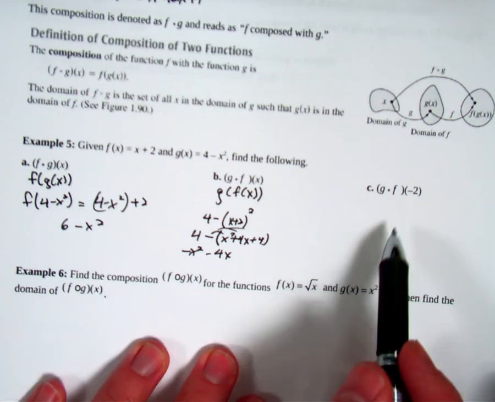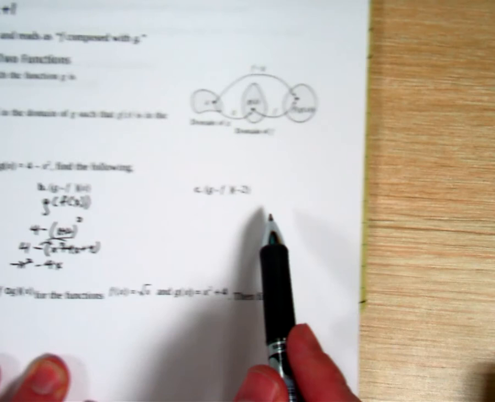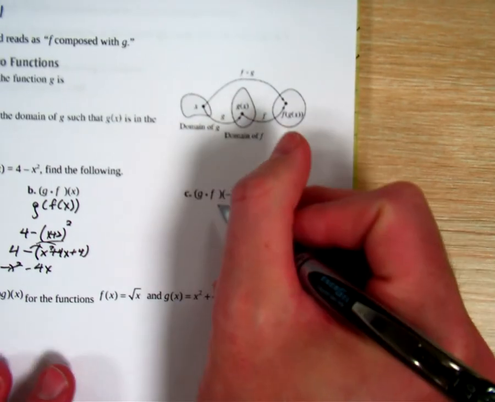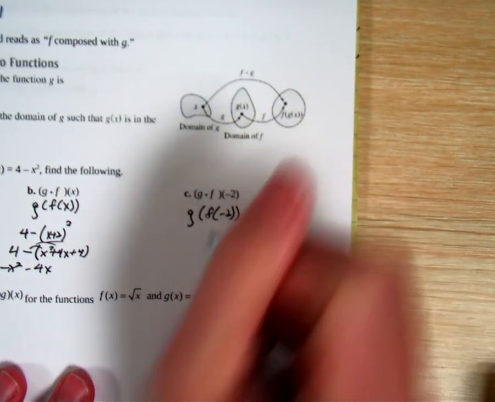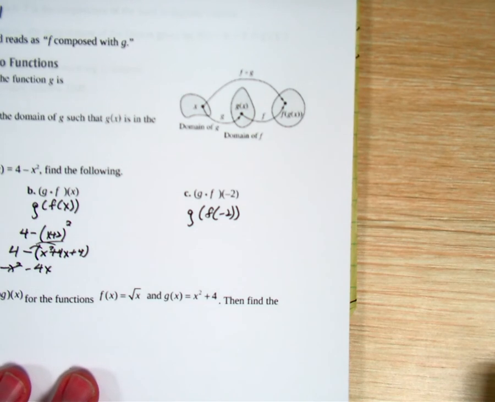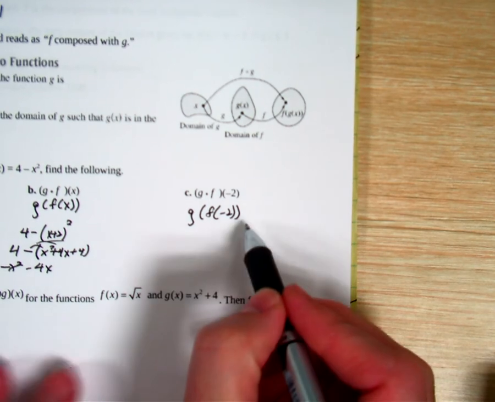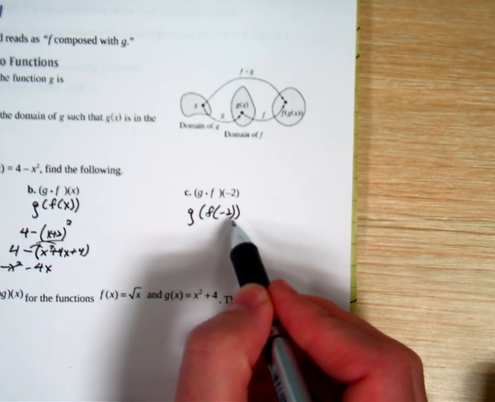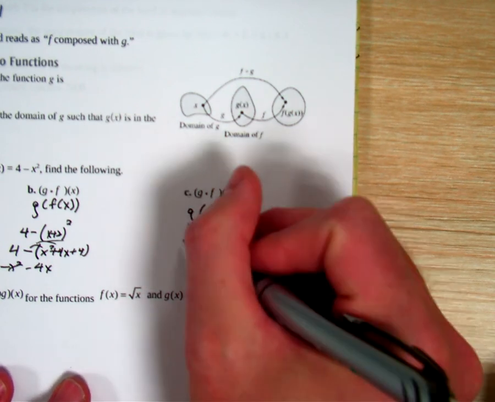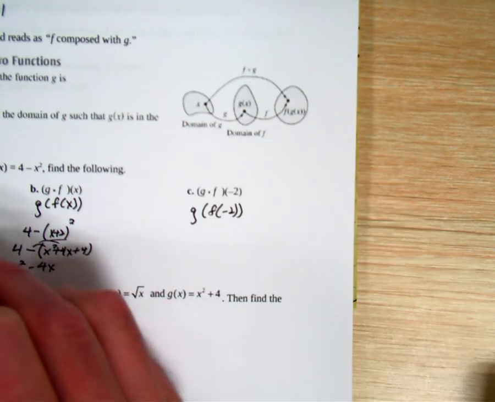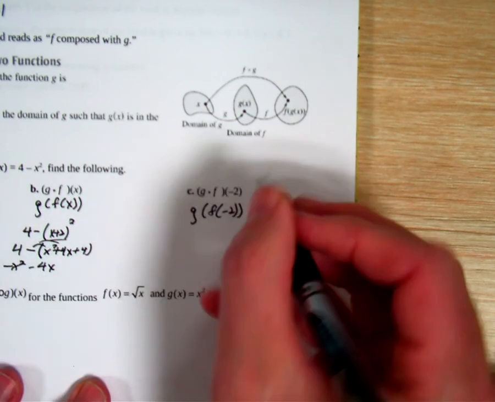Okay, g of f of negative 2. So, when there's an actual number, again it goes inside out. Do f of negative 2 first. Put negative 2 into f. Negative 2 plus 2 is 0.